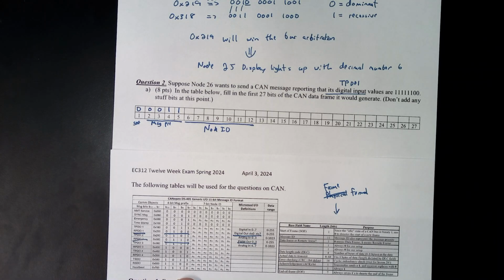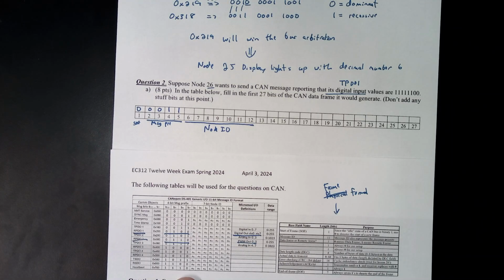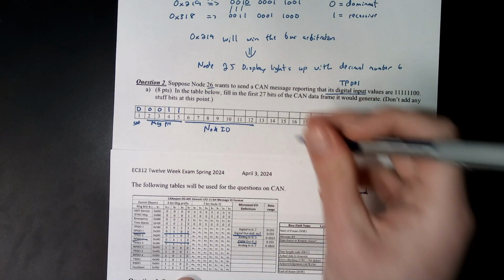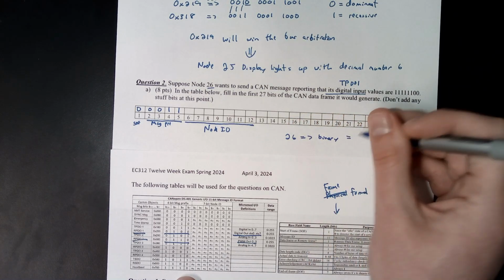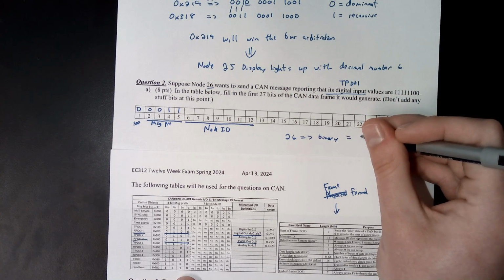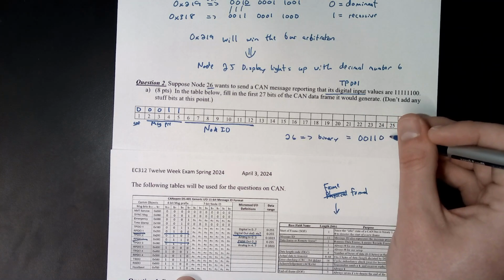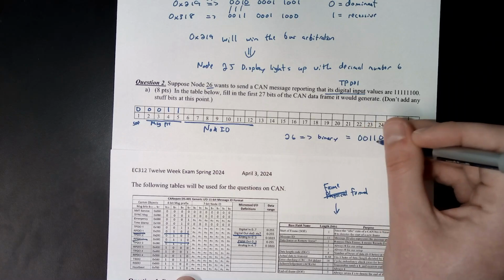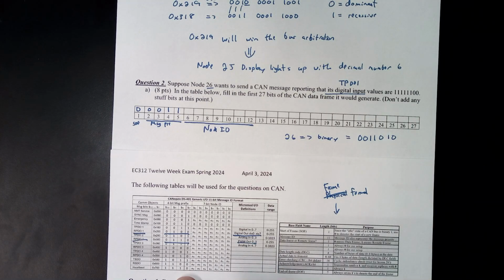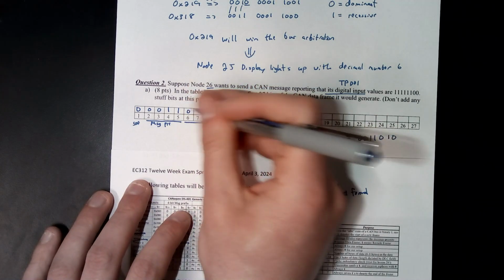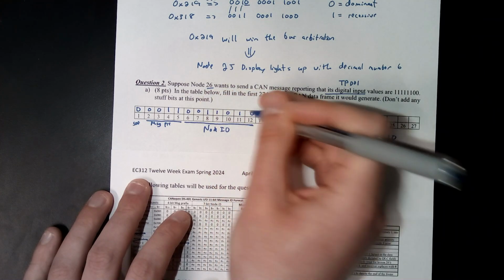The node ID is node 26 reporting its values, and so 26 in binary is 0011010. So 7 bits to represent 26, and so we're going to fill that in here, 0011010.